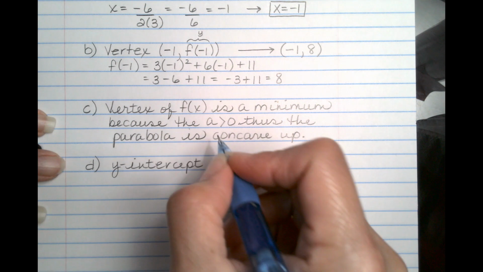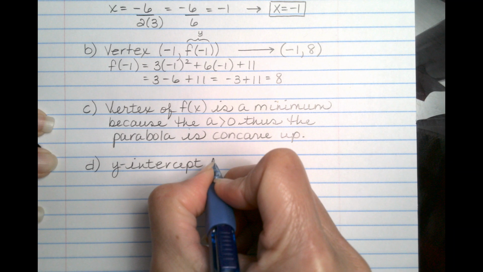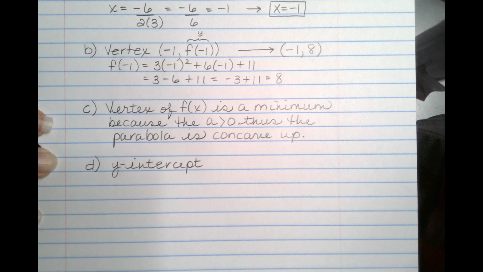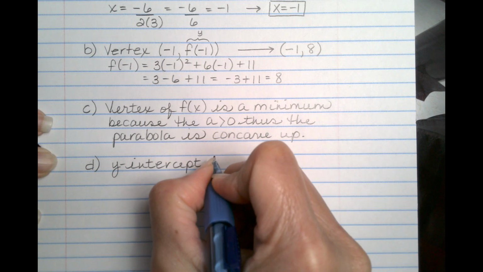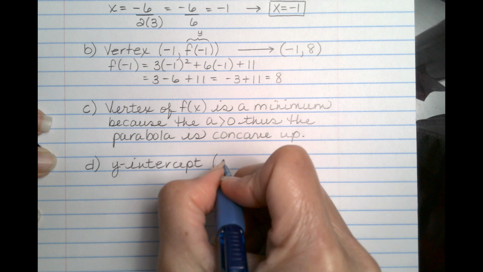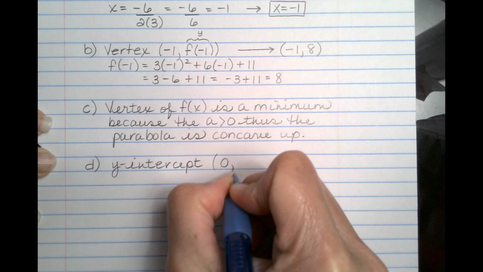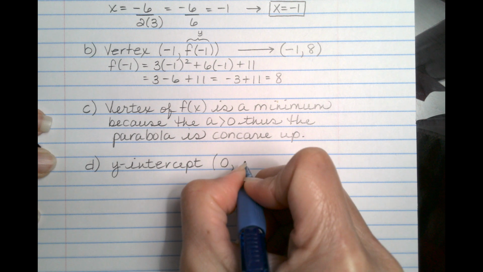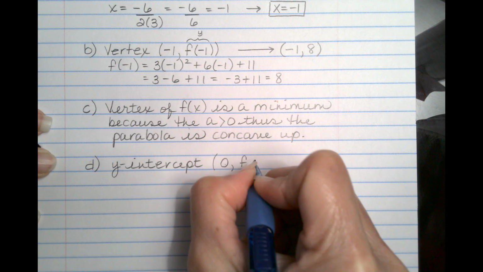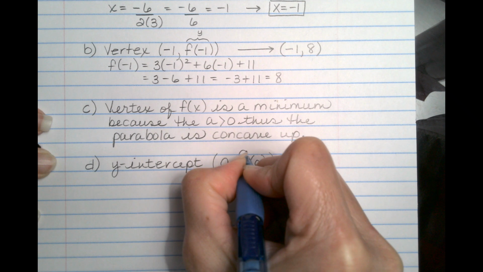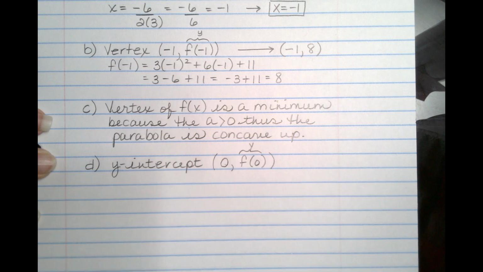Y-intercept merely means the point where the line is going to cross the y-axis. And that point, because it's sitting on the y-axis, has to have an x-coordinate of 0. To find that y-coordinate, we need to plug this 0 into our function. That's all you have to do. Plug 0 into every single x.